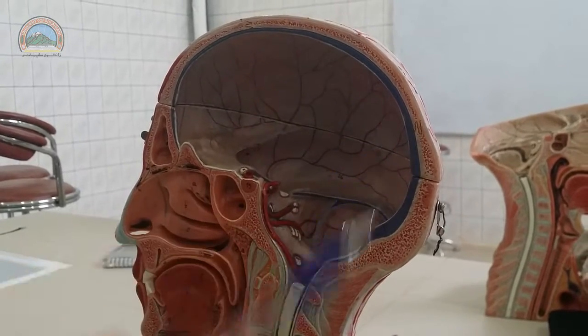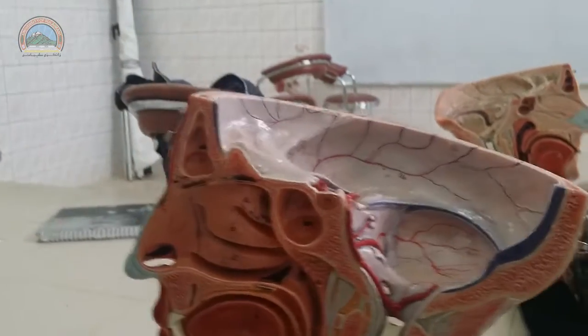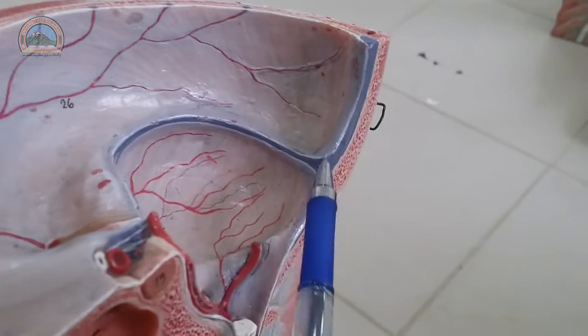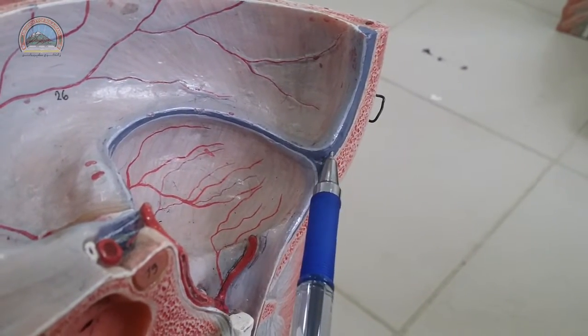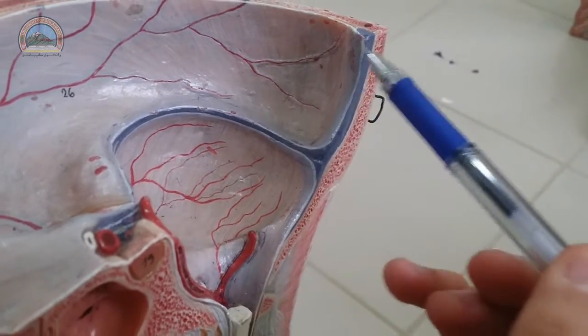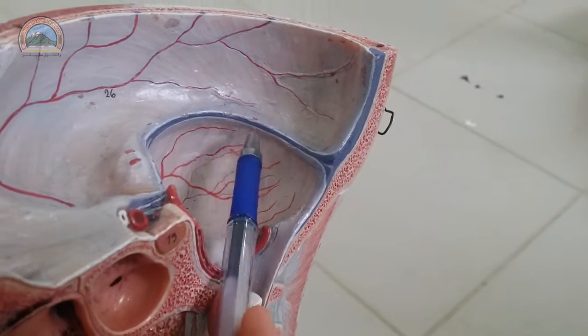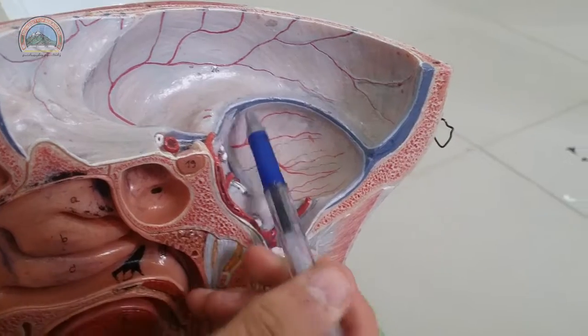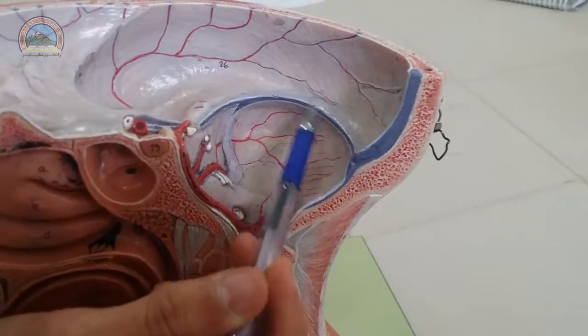This goes back to the confluence of the sinuses. Here is the confluence of the sinuses. It's more visible this way. This is the confluence of the sinuses. So this is the superior sagittal sinus. This is the transverse sinus. This is the right transverse sinus.